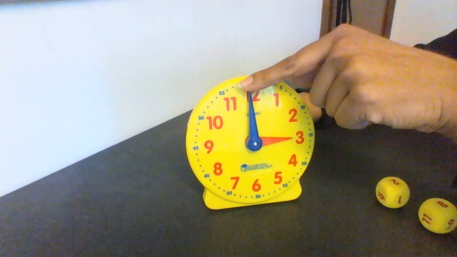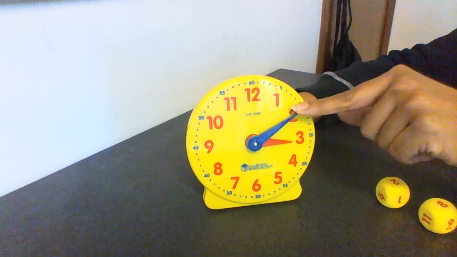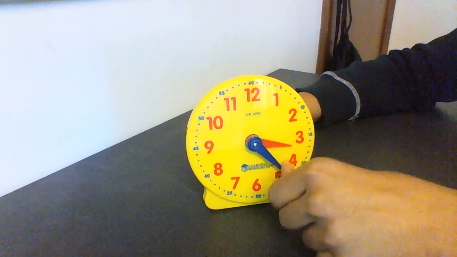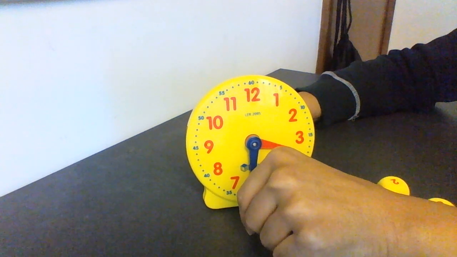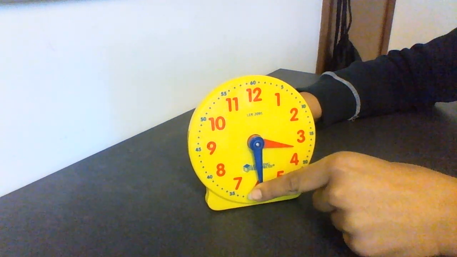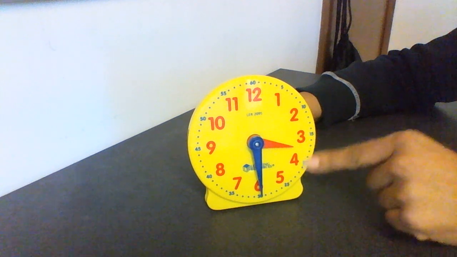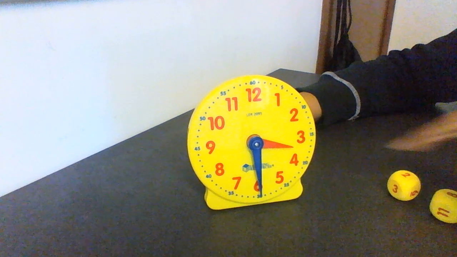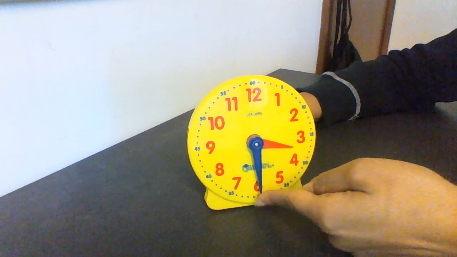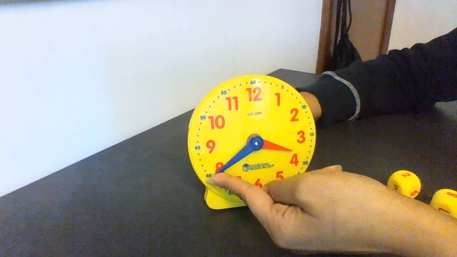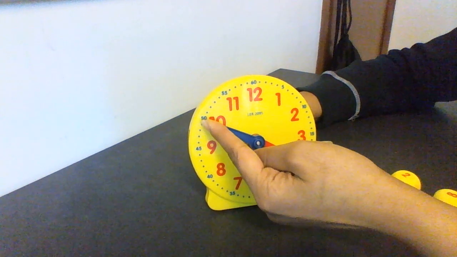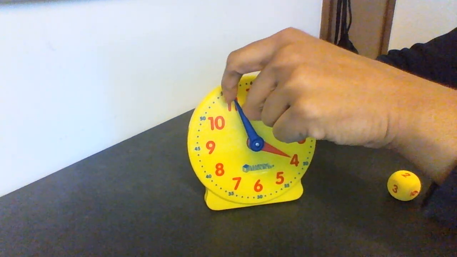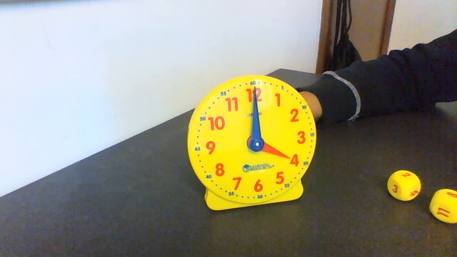As we're moving around, that hour hand will move slightly as we go around with our minutes. And when we get to the 6, we're halfway between 3 and 4. So this is 3:30. Just keep in mind that sometimes it's a little tricky because it looks like it's at 4, but we really didn't get to 4. You didn't get to 4 until you bring that all the way back up. Now we're at 4 o'clock.